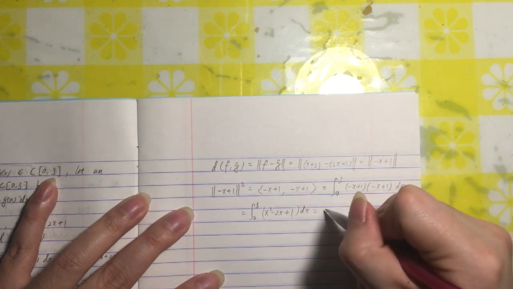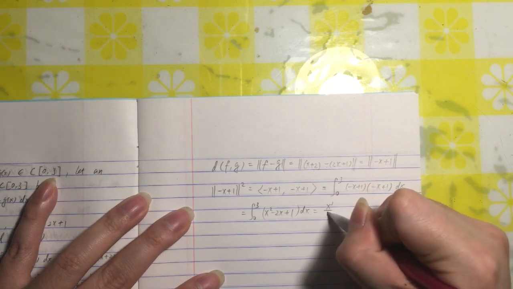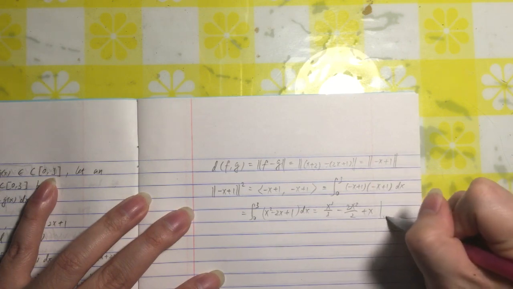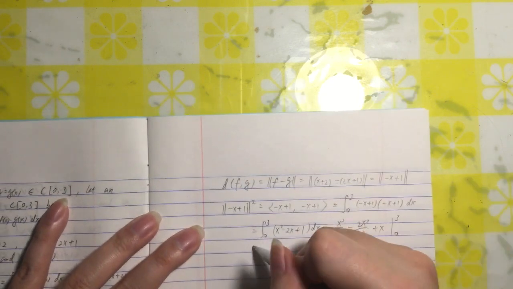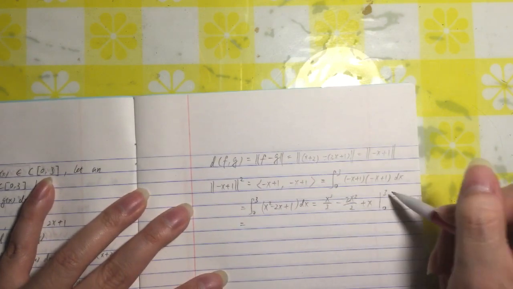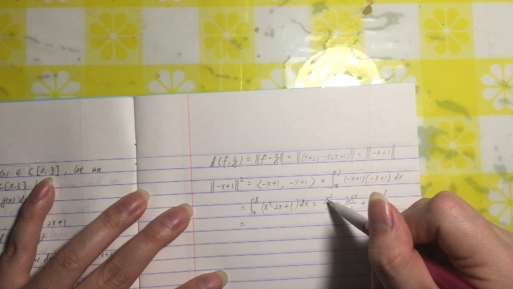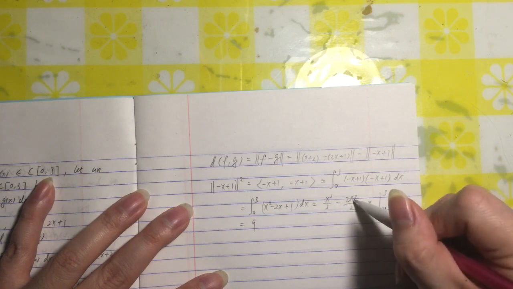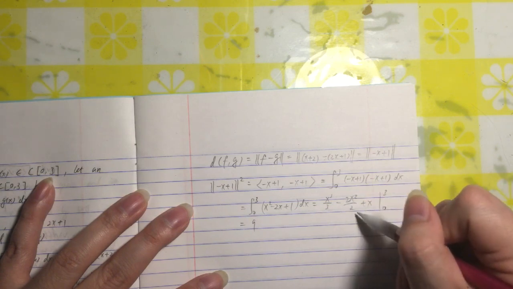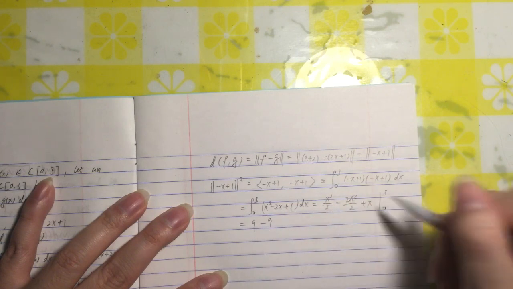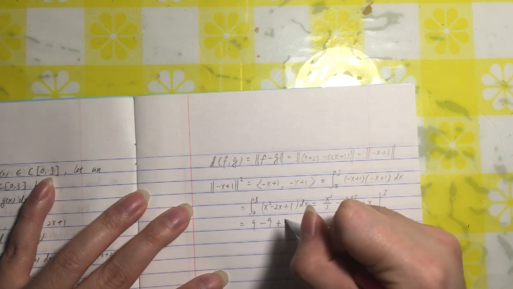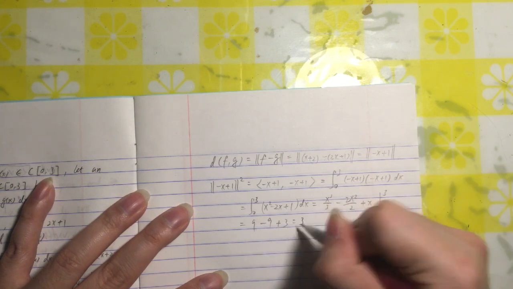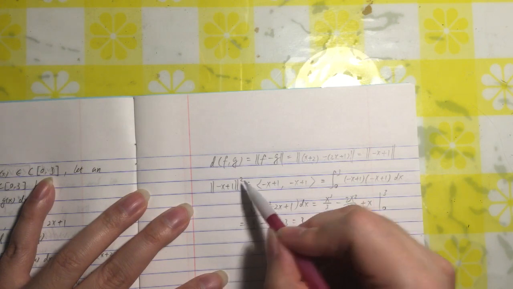Next, take the antiderivative. We get x cubed over 3 minus 2x squared over 2 plus x. Evaluate from 0 to 3. If we plug in 3, 3 cubed is 27, and 27 over 3 is 9. If we plug in 3 here, 3 squared is 9, the 2 over 2 cancels, so we get negative 9 here. If I plug in 3 here, I get 3. Together, 9 minus 9 plus 3 is 3. So that's the norm of f minus g squared.